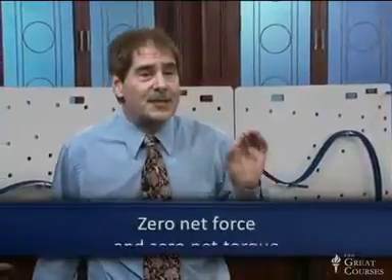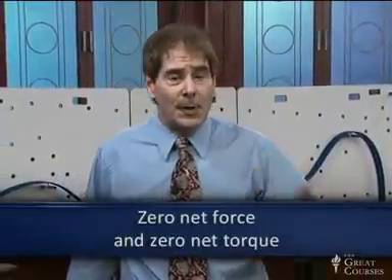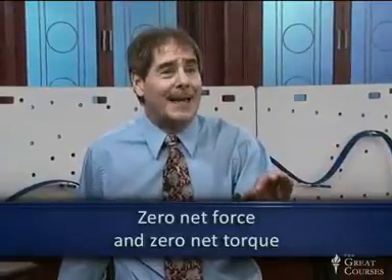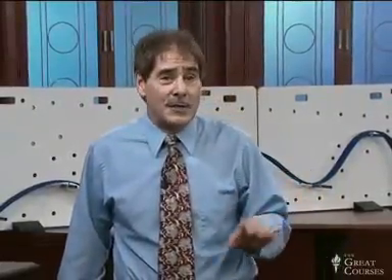So the conditions for static equilibrium are that there be zero net force on a system and zero net torque on the system. So in one sense, this is an easier problem to deal with because in F equals ma, or torque equals rotational inertia times alpha, the a and the alpha, the acceleration and the angular acceleration, are both zero. But because we have to worry about both torques and forces, problems involving static equilibrium can get quite complicated.